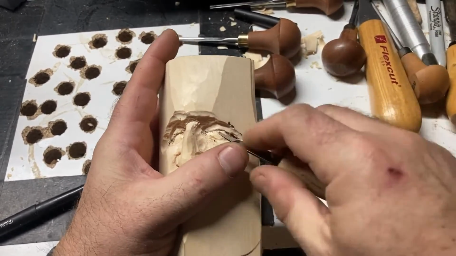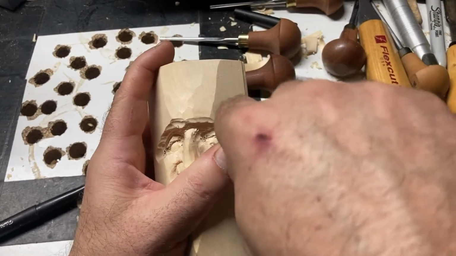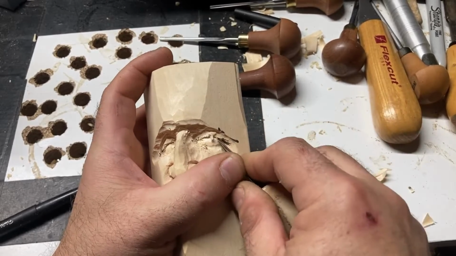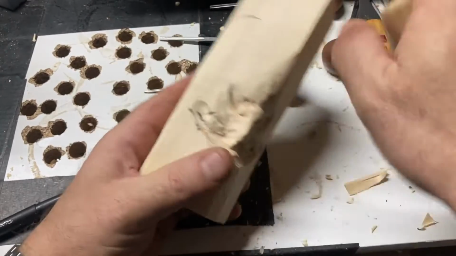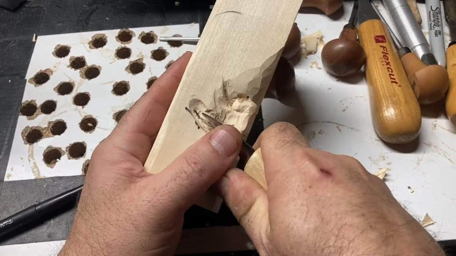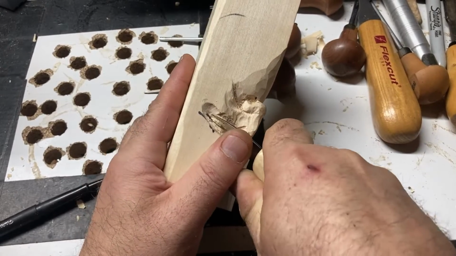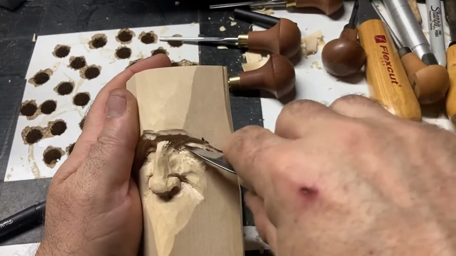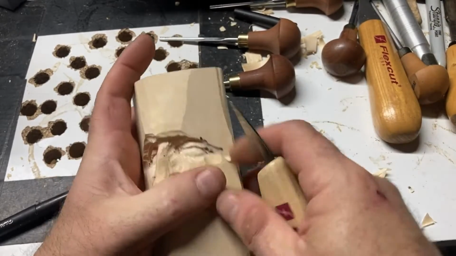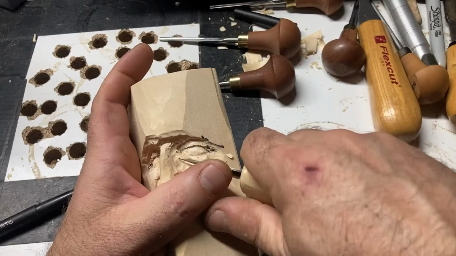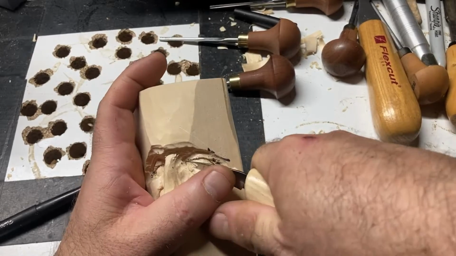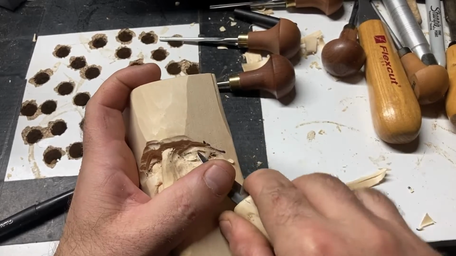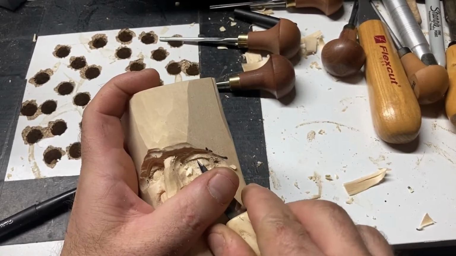Trying to make sure it's in the camera for you. And ever so slowly and slightly take some wood out. Some little scoop cuts, rounding that off. And in the corner, definitely get deep. And you'll see it's starting to form that roundness there, all right? We'll round off as we go.